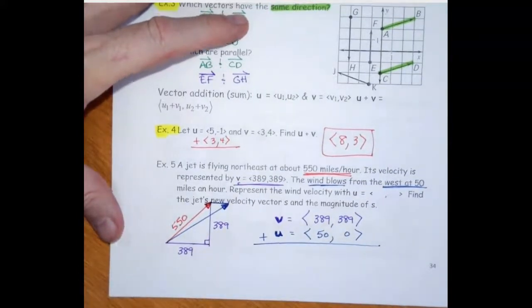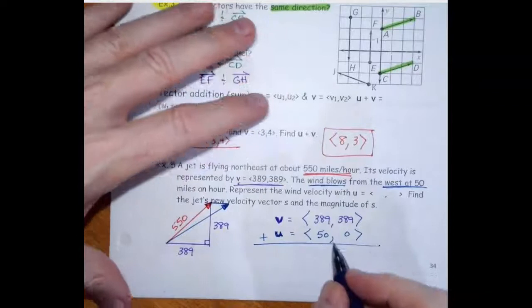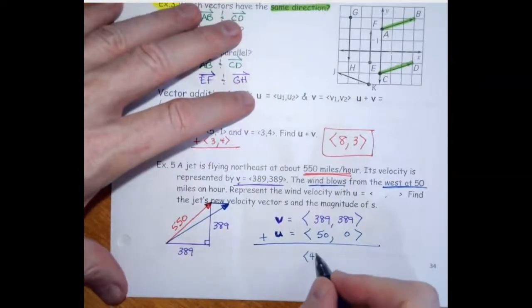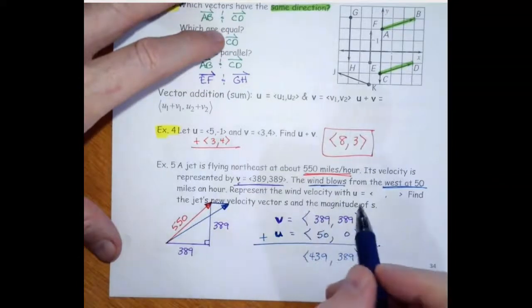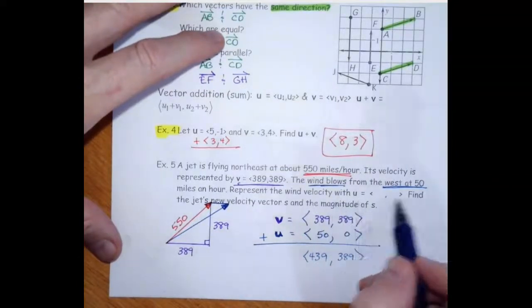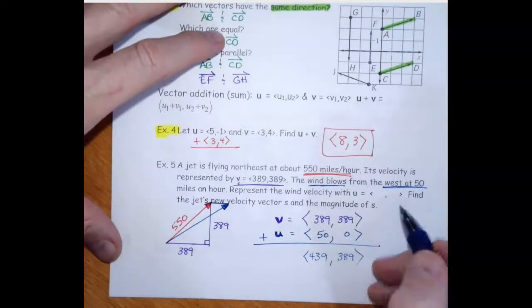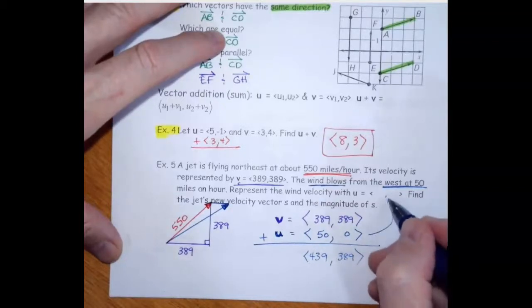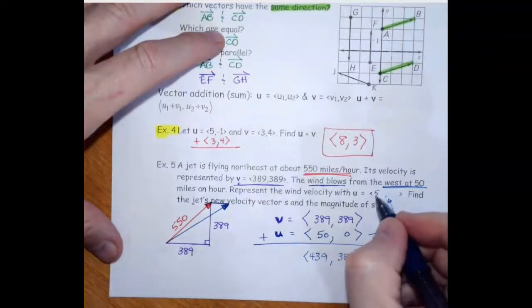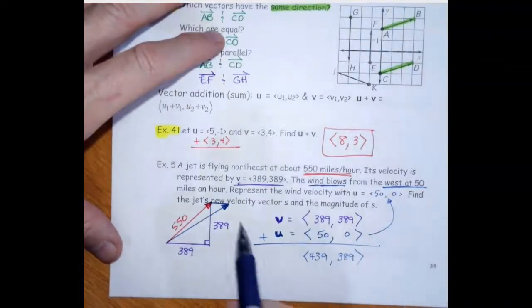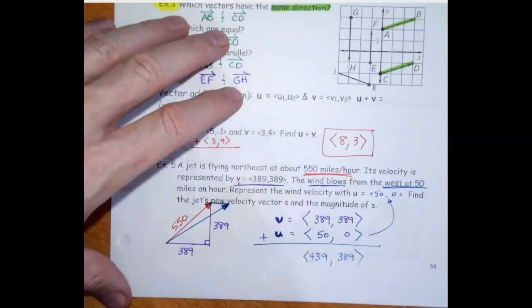And you add that together, then that's going to be 439. This will stay 389. Represent the wind as a vector: 50, 0. Find the jet's new velocity vector s and the magnitude of s.